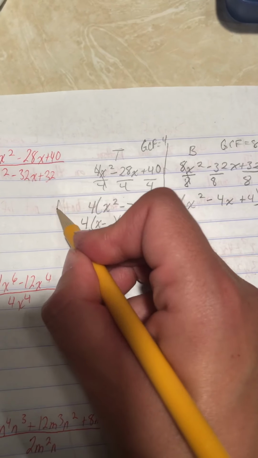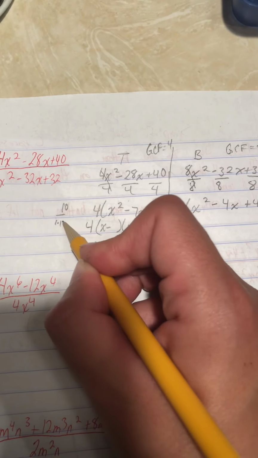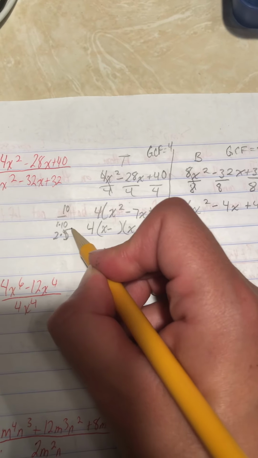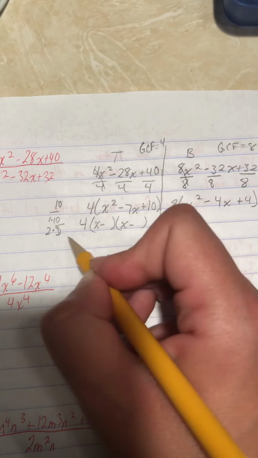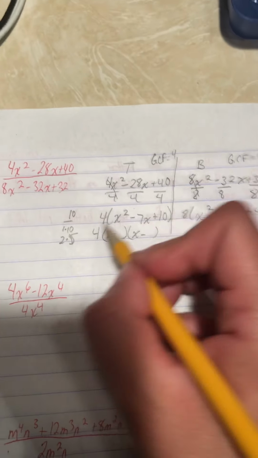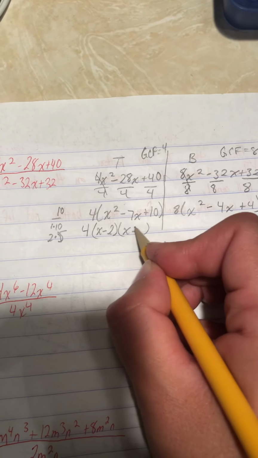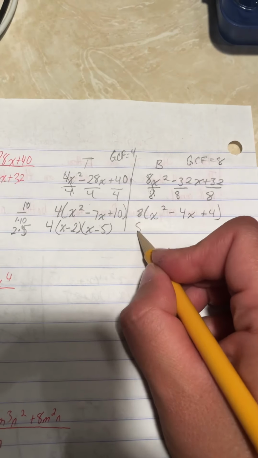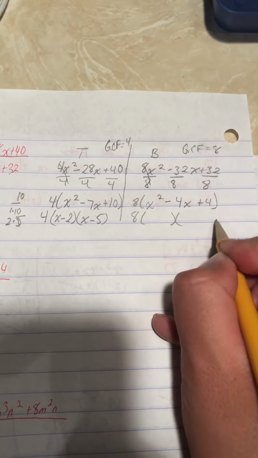Factors of 10. They need to both be negative to give me a -7. So -1 minus 10 is not -7. -2 minus 5 is. There you go. Over here, the 8 kind of comes down mindlessly.